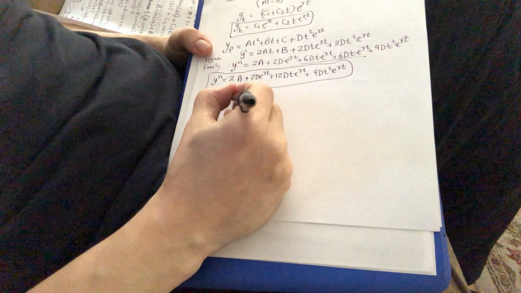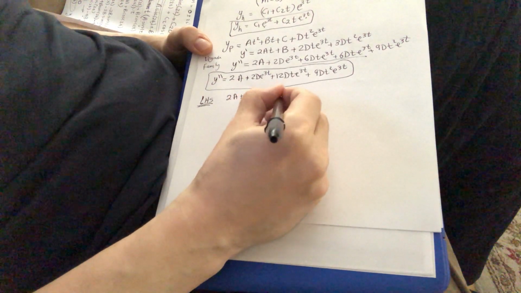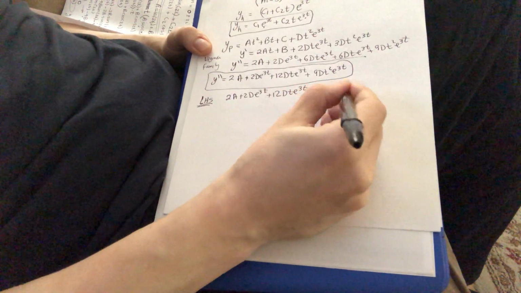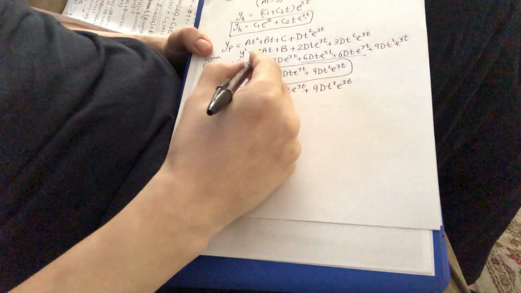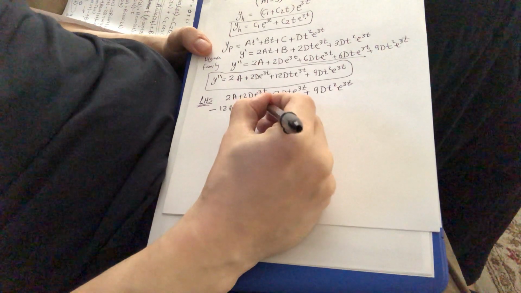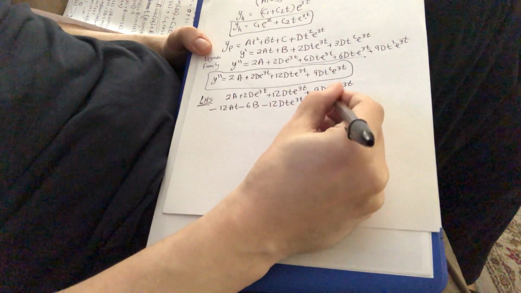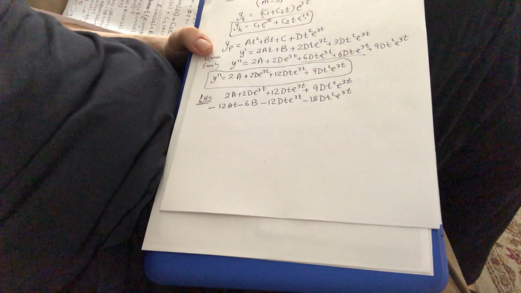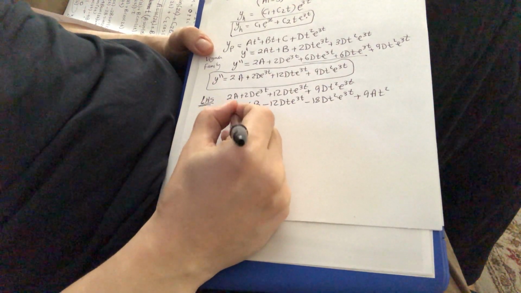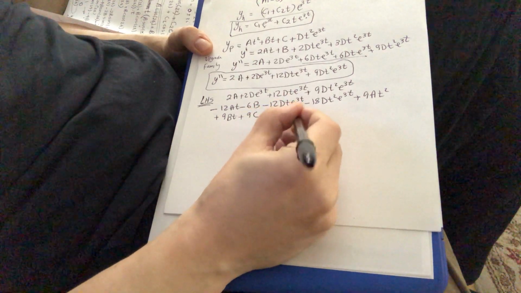So you need 2a, 2d e3t, 12dt e3t, 9dt squared e3t, minus 6 of this, so minus 12at minus 6b minus 12dt e3t minus 18dt squared e3t, plus 9 of this, plus 9at squared plus 9bt plus 9c plus 9dt squared e3t.